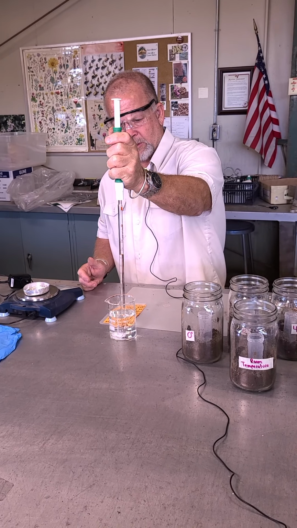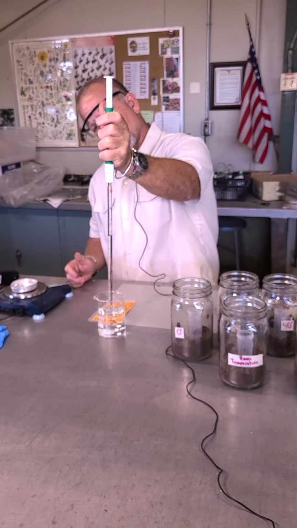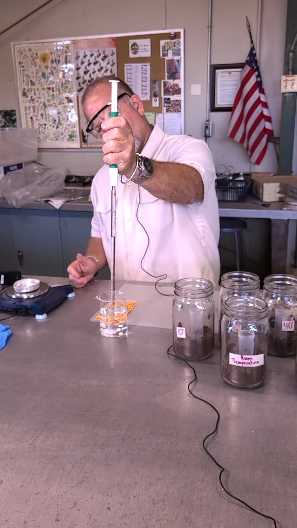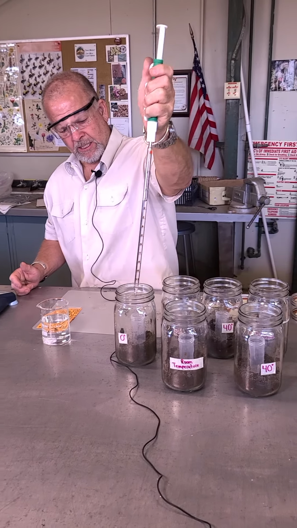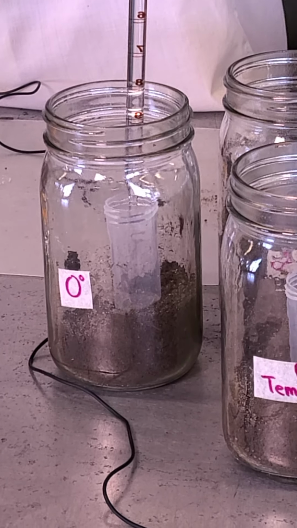It's just to show you what's going on and what we're going to do. So there's my one. I'm going to carefully stick it inside this and dispense it in there, slowly.